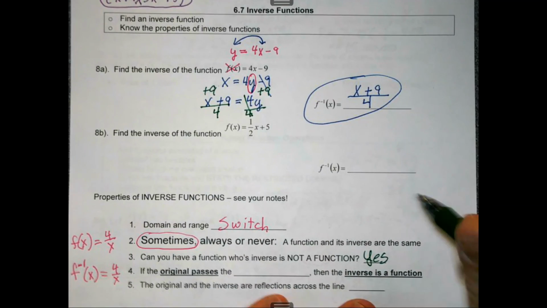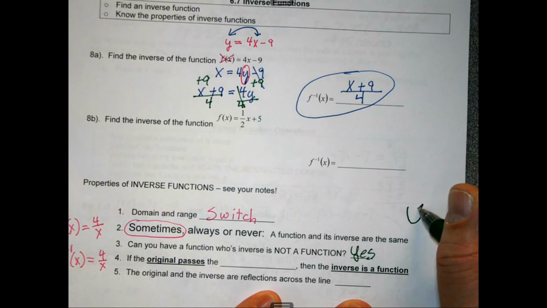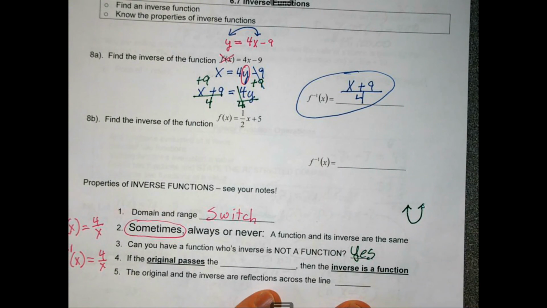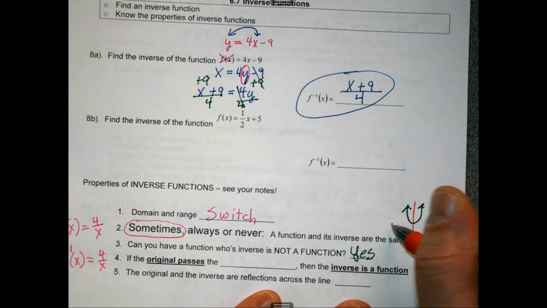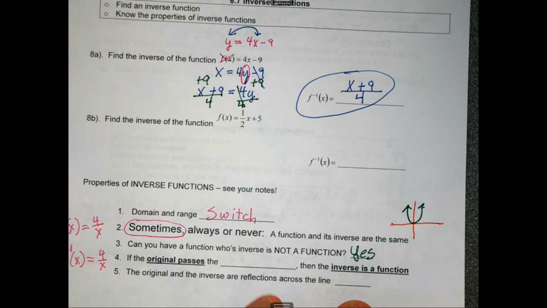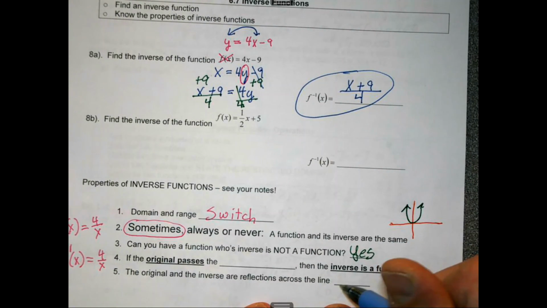Let me do an example. What if I had a parabola? Okay, that's a function, right? Because it passes the vertical line test. Yep, it passes my vertical line test. And then, you guys remember what line it reflects? In fact, that's one of the questions here.